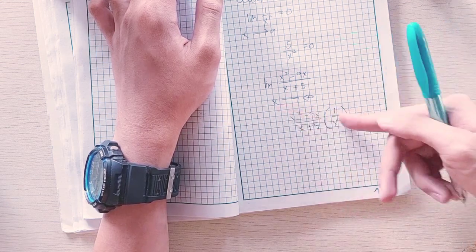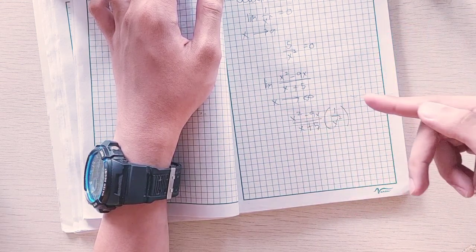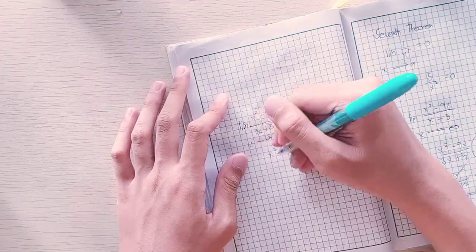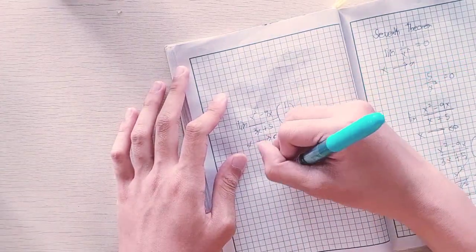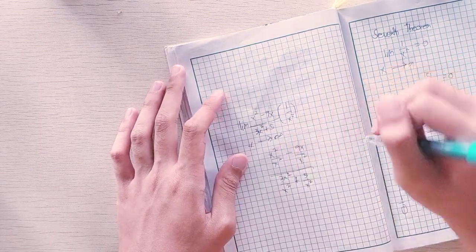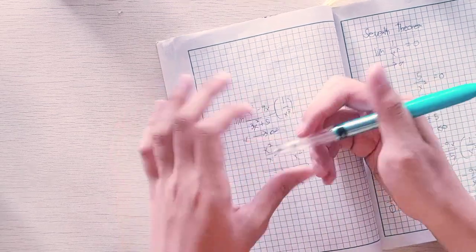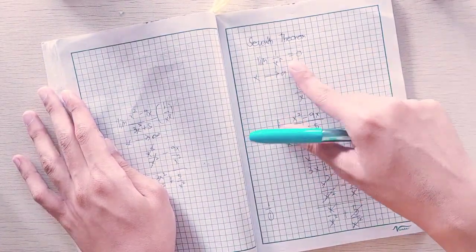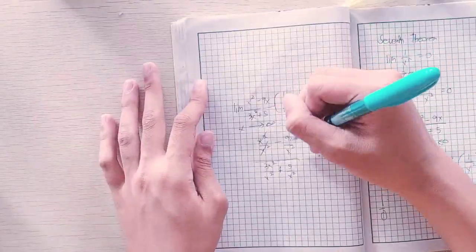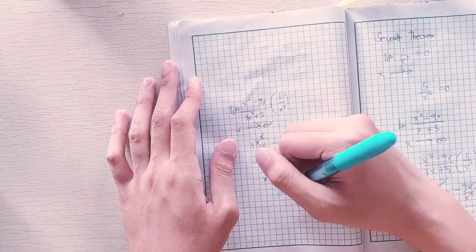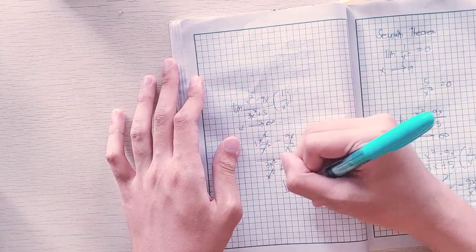We're going to multiply all of those variables and numbers by 1 over x squared. So you can cancel. So the final answer is 1.83.